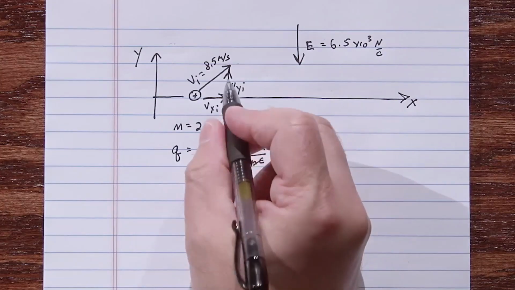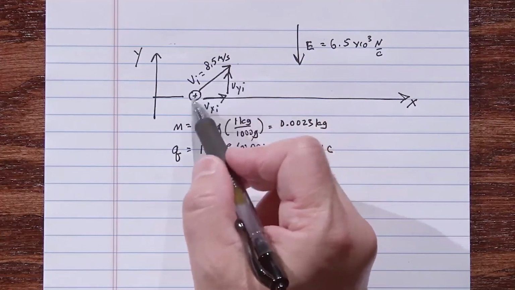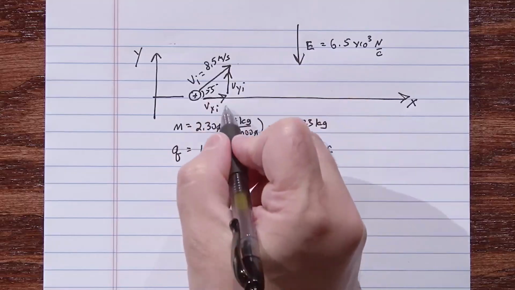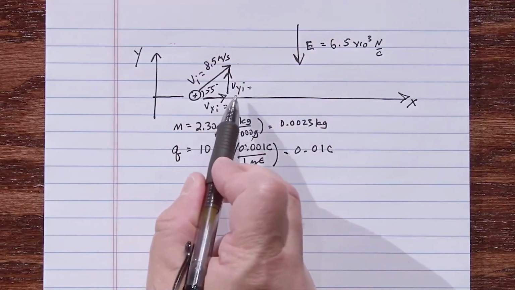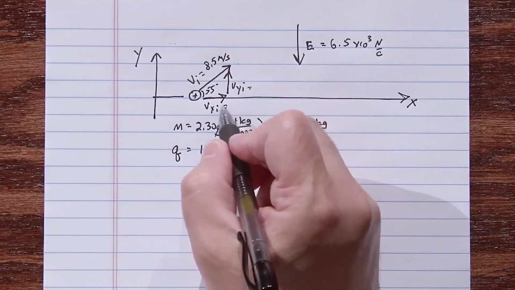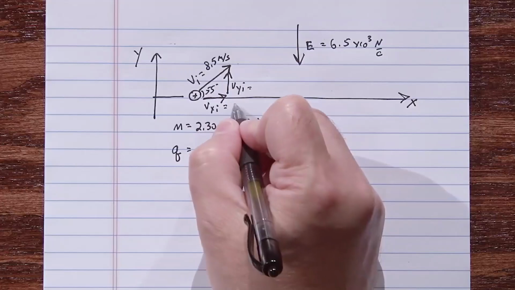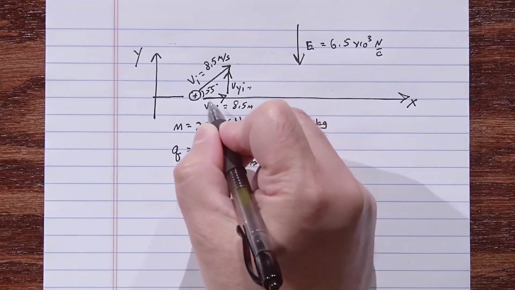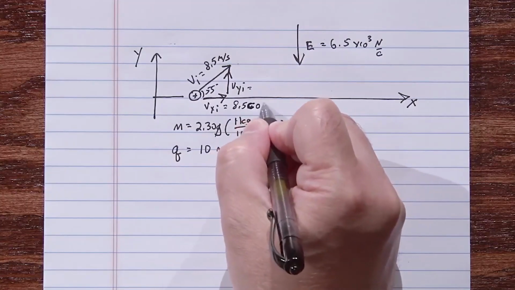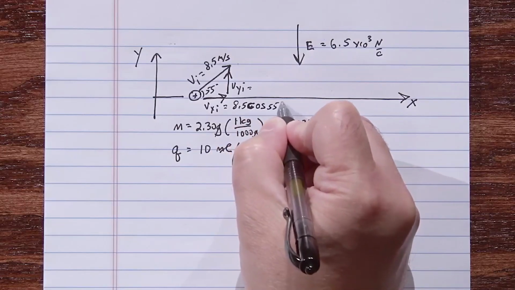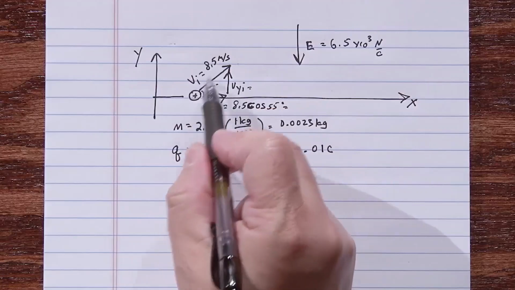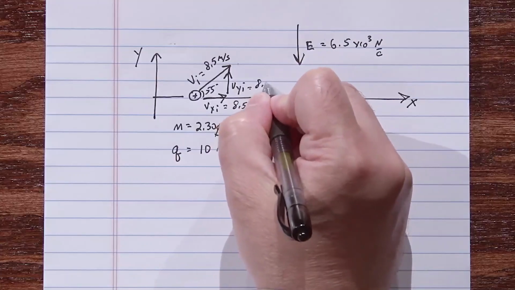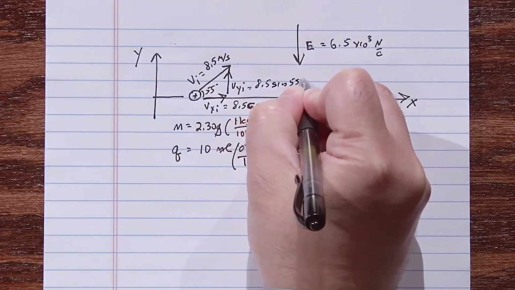Well, we have a right triangle right here with our initial velocity going up at an angle of 55 degrees. So we can calculate both our Vx initial and our Vy initial. Vx initial is going to be 8.5, and I'm going to leave out the meters per second, times the cosine, so 8.5 cosine of 55 degrees. And Vy initial is going to be the hypotenuse of 8.5 meters per second times the sine of 55 degrees. So 8.5 sine of 55 degrees.